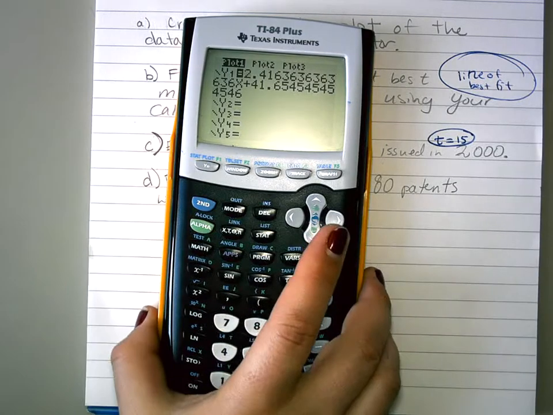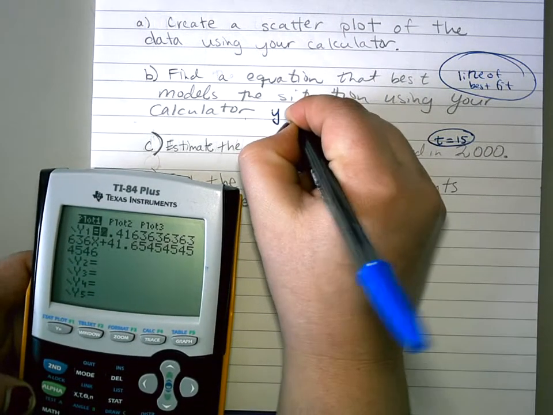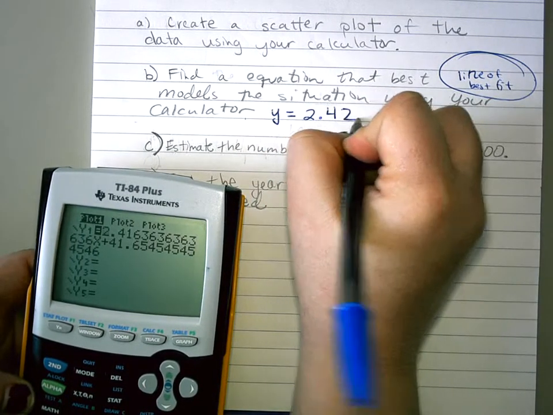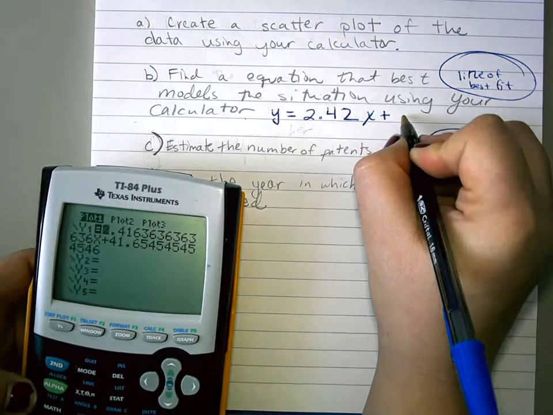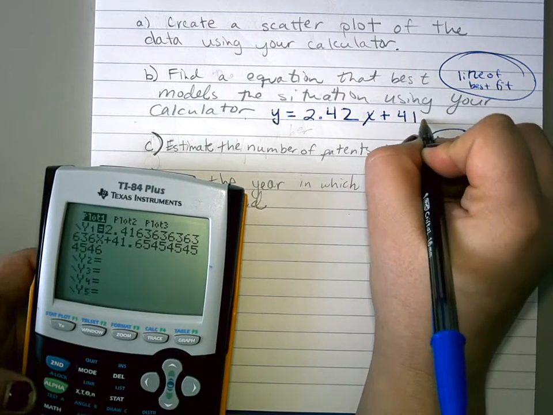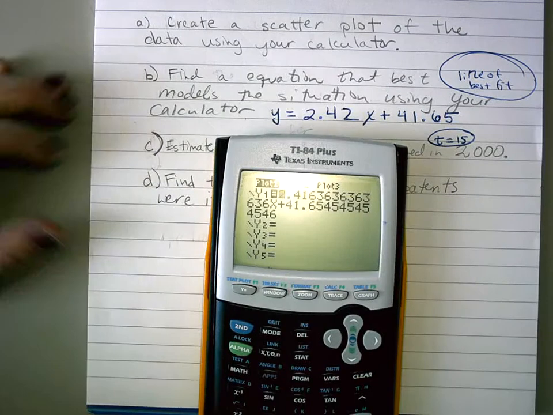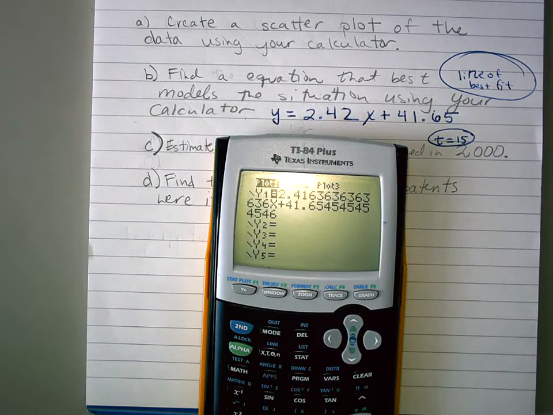So if we were writing this down, we would estimate this as y equals 2.42x plus 41.65. You don't have to write down every single decimal the calculator gives you. Just estimate to the nearest hundredth place.